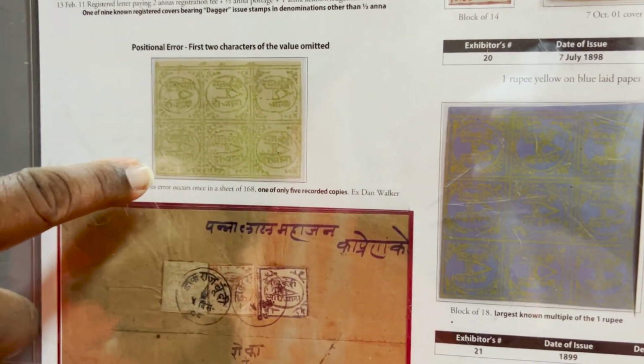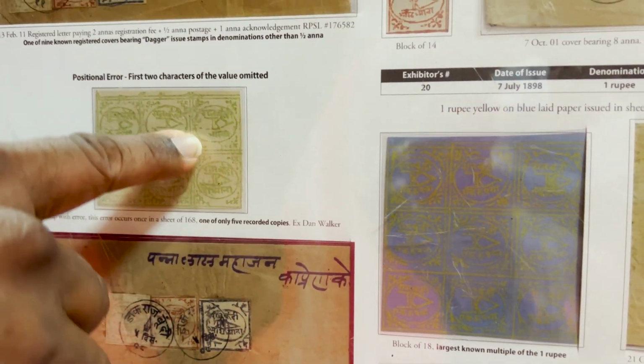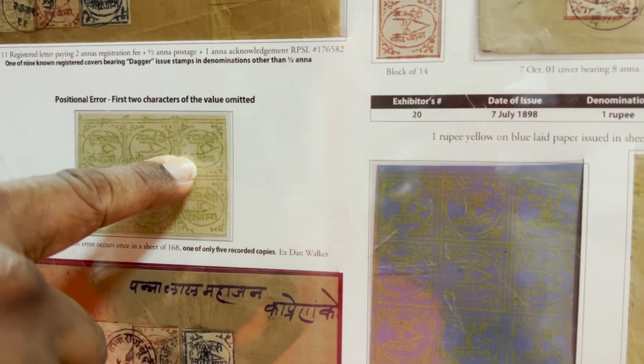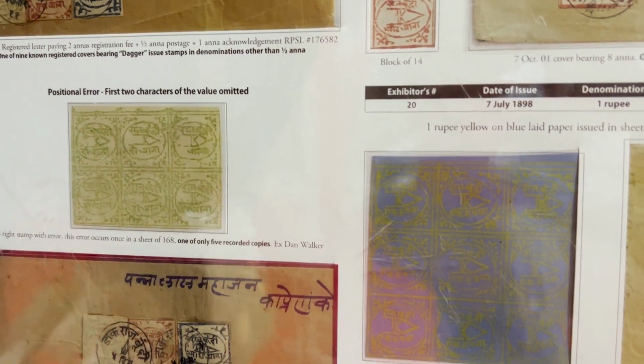And here we have the same stamp. If you look over here, on this stamp the word "do" is missing, just Ana is written. If you look at all the other ones, it says "do Ana"; here the "do" is missing. And here we have a beautiful registered 3-color franking of Bundi.